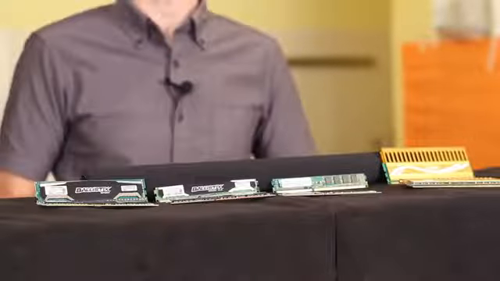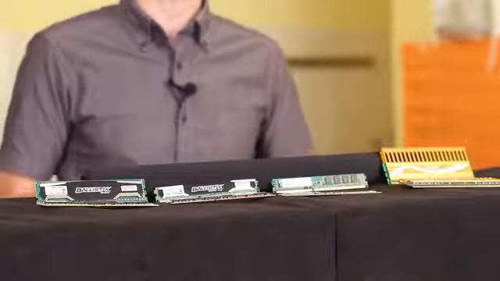The only mixing of RAM that won't work is trying to use completely different types, like one stick of DDR3 and one stick of DDR4, or laptop RAM with desktop RAM.